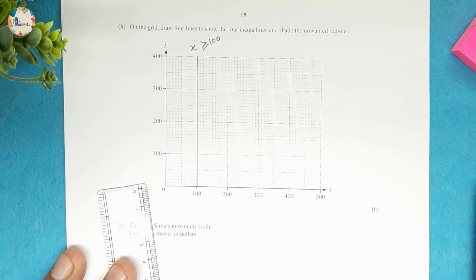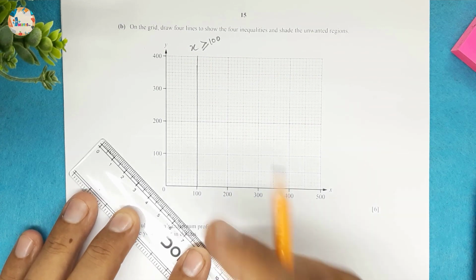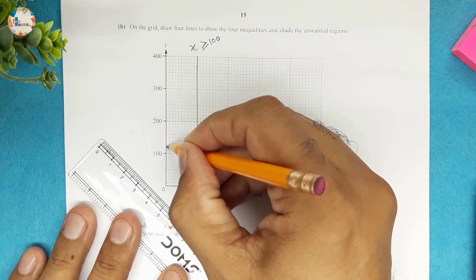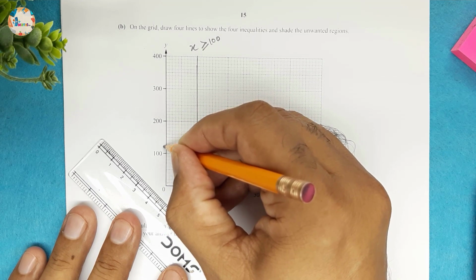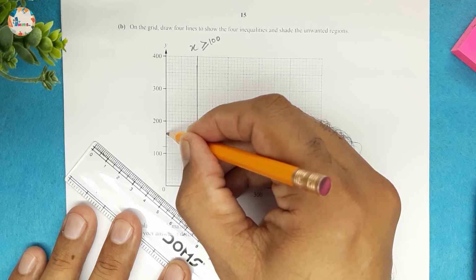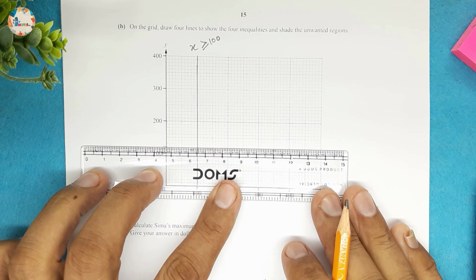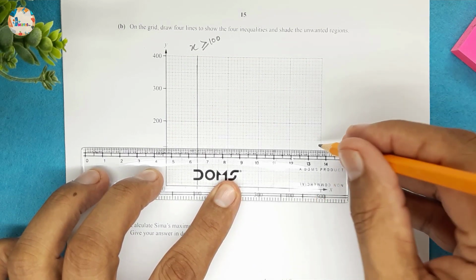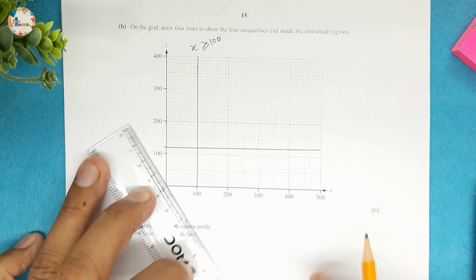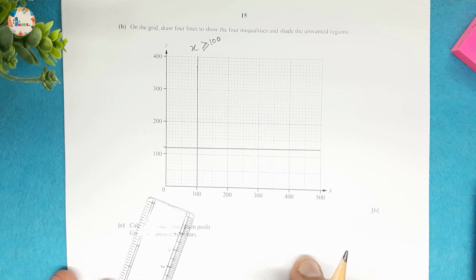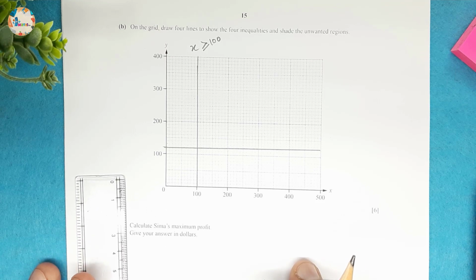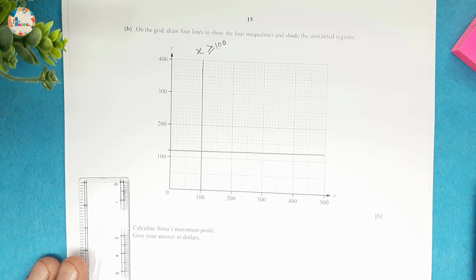Then the second line is Y is greater than or equal to 120. So 100, 110 and 120 will be this one, 30, 40, 50, 60. Yeah, so greater than or equal to will be this line. And the third line is X plus Y is less than or equal to 300. This is what we have to draw.